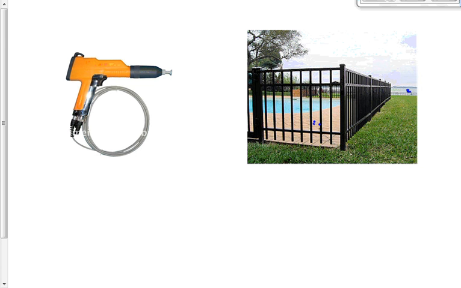I'm going to use an electrostatic paint sprayer. What I'm going to do first is make sure that this fence is grounded. Normally, this fence is probably going to be grounded automatically because it's going to be in the ground, right? But if it's, let's say, for whatever reason, somehow insulated from the ground, then we're going to want to make sure that we've got it connected to the ground via a ground wire of some type.